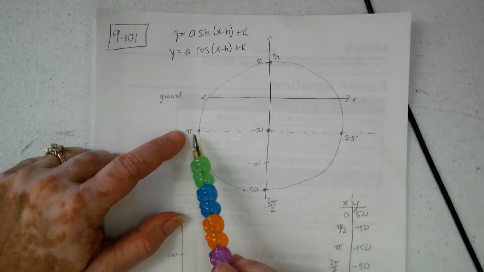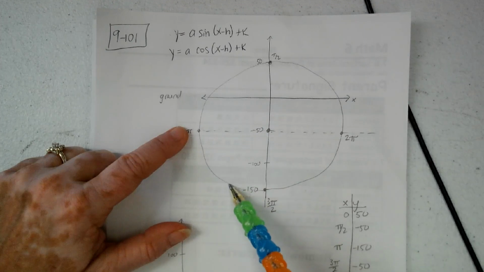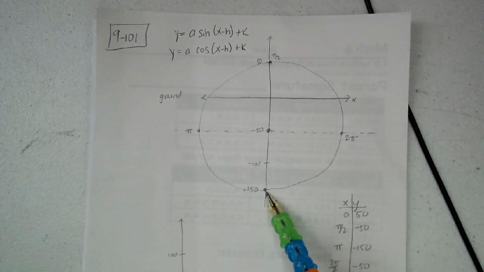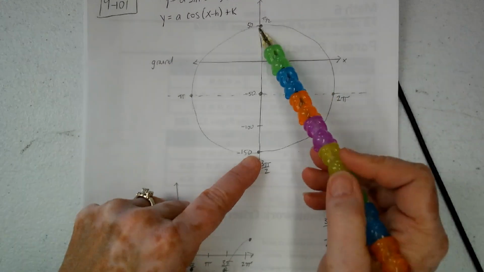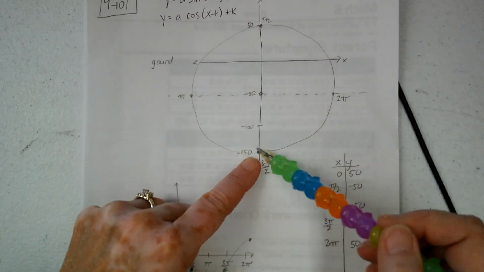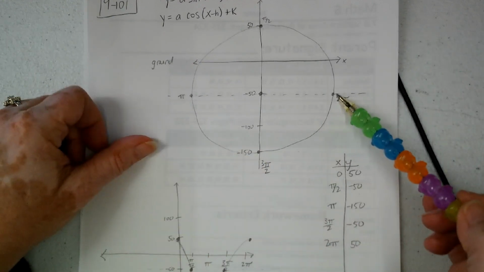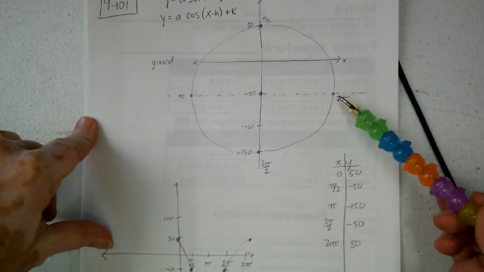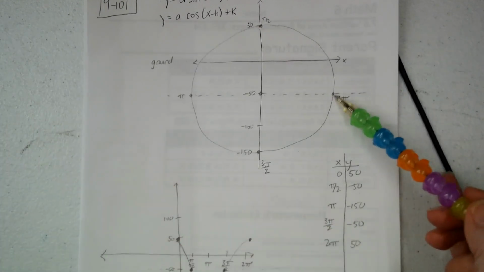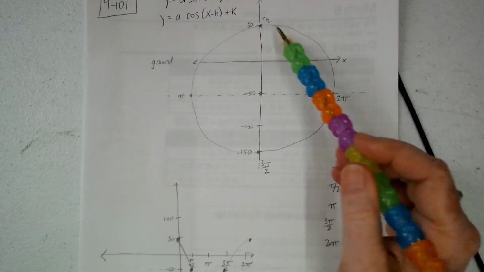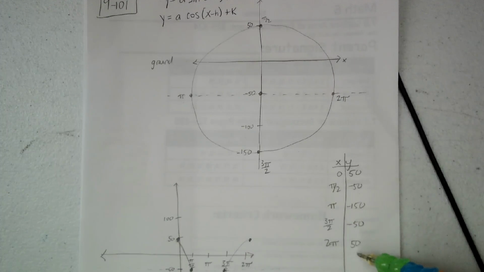And then even though I'm at pi, I've only moved pi over 2 so far. And so when I do this other quarter circle, I'll have moved pi, and I am at negative 150. So let me count again. That's 1 pi over 2. That's 2 pi over 2. 3 pi over 2, the third quarter of the way around, what's my height from the ground? I'm 50 feet underground. And then the last quarter circle, I'm going to be 50 feet above the ground.